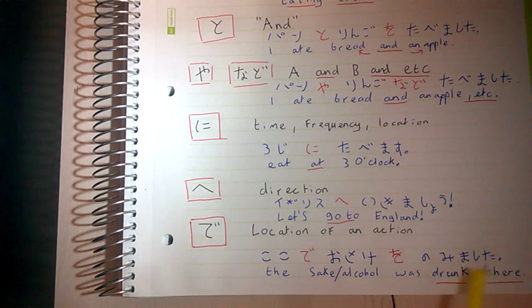Nomimashita, so they've done it, they've drunk. Osake is just the word for sake, or just alcohol in general. So you can say, right here in this spot, and point down, koko de, and you can end it at that, or add the whole thing. If somebody asked what happened here, you can say, the alcohol was drunk here. I think it's drunk, it might be drank. I'm not sure which one.